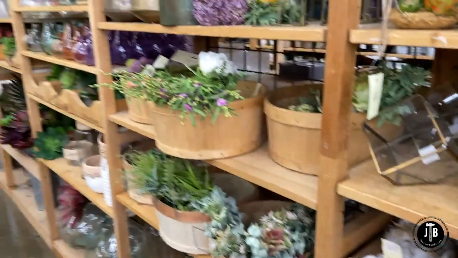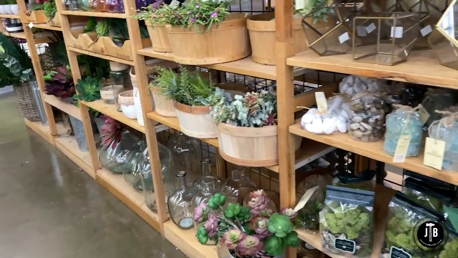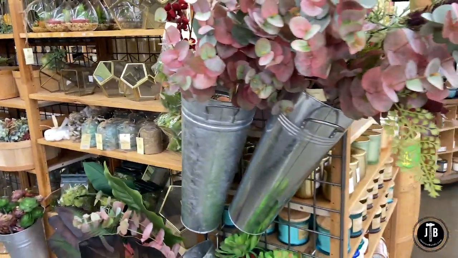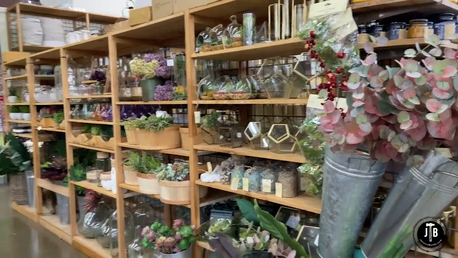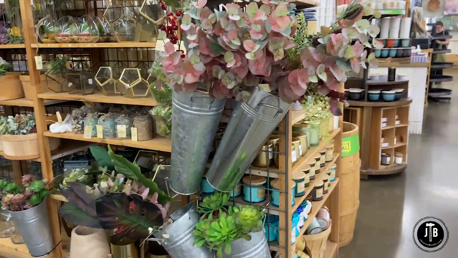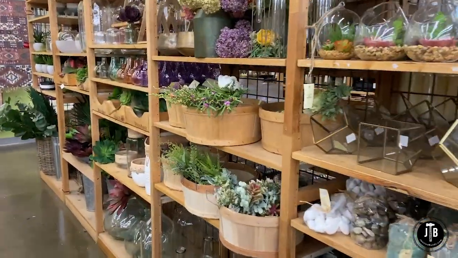Look, more cactuses, more succulents, Madeline. Every store, everywhere. Yep. I didn't record footage of Marshall's, but at Marshall's, you bought a succulent, a cute hanging one. Yeah. There's some cool fake eucalyptus plants. I love these.